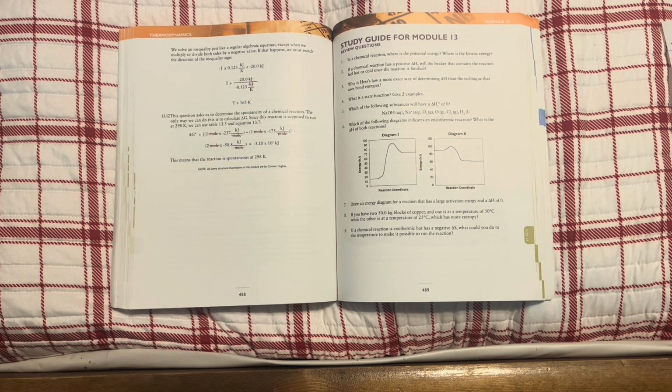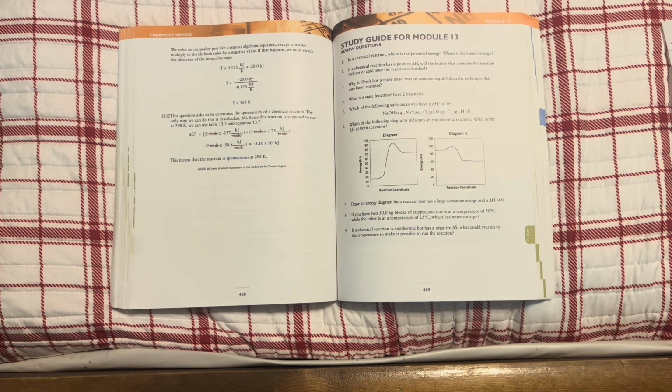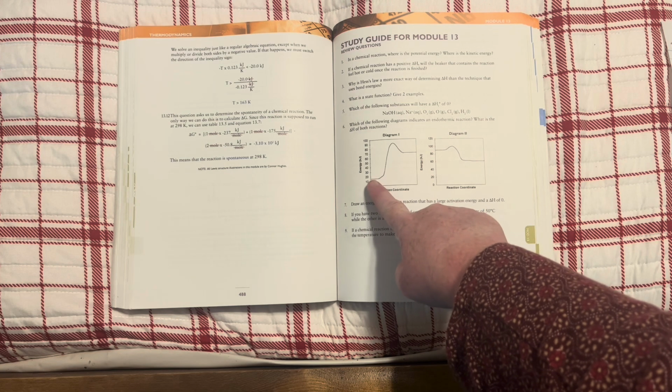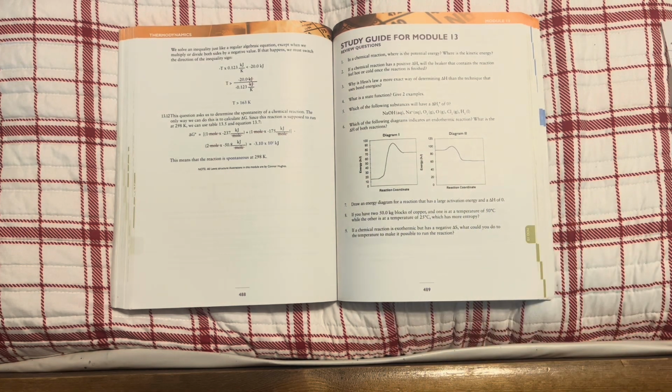All right, number 6. Which of the following diagrams indicates an endothermic reaction? What is the delta H of both reactions? So we have diagram 1 and we have diagram 2. Okay, so endothermic reactions have their reactants at a lower energy than the products. So diagram 1 is an endothermic reaction. In diagram 2, that's not the case.